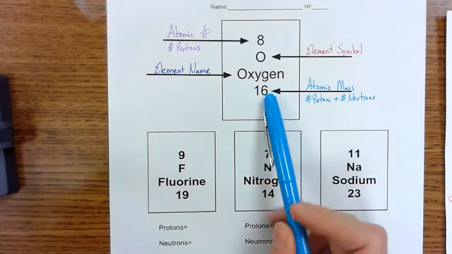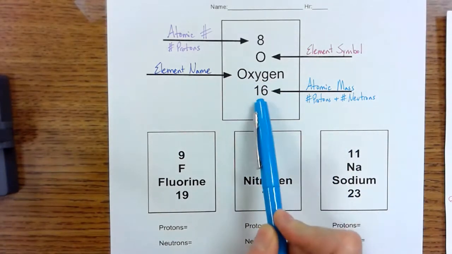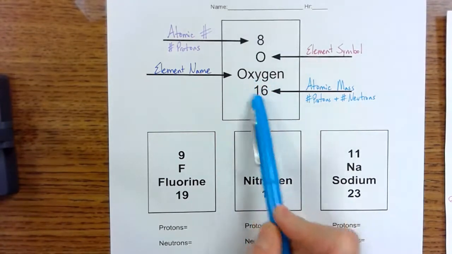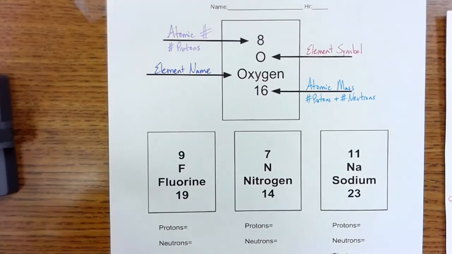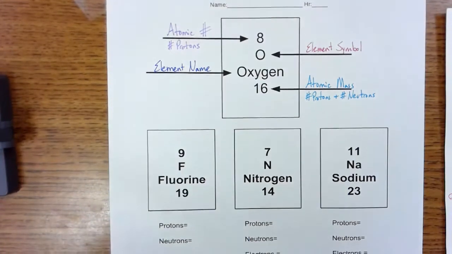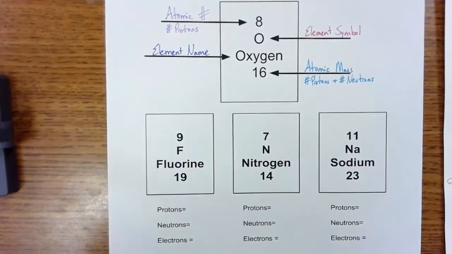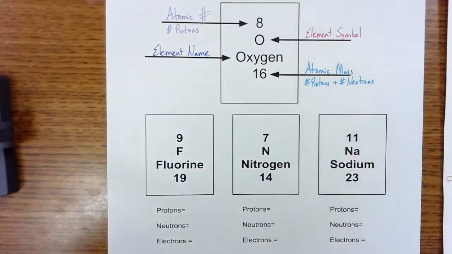So here we have 16 is our mass, so that's going to be the combined protons and neutrons that will make that up. So we're going to be using this information to determine the number of protons, neutrons, and electrons found within an atom of a particular element. So what I have down below is fluorine, nitrogen, and sodium. We're going to determine the number of protons, neutrons, and electrons for each of those elements.